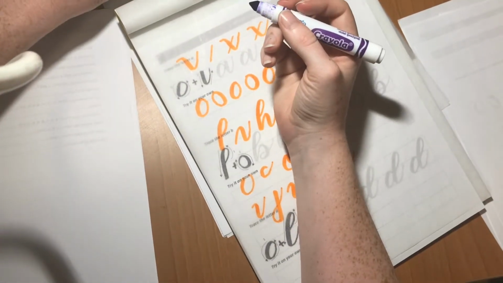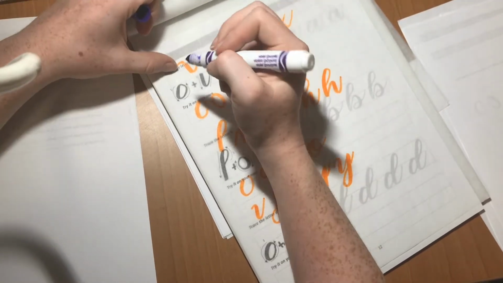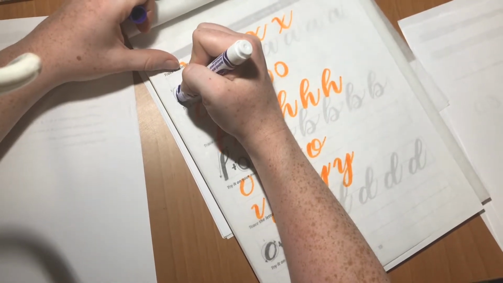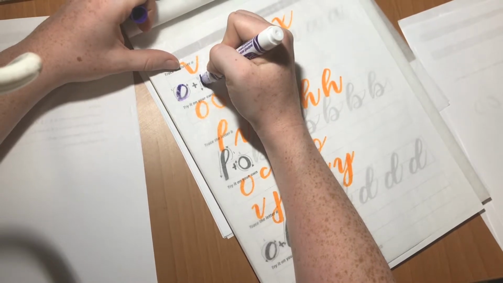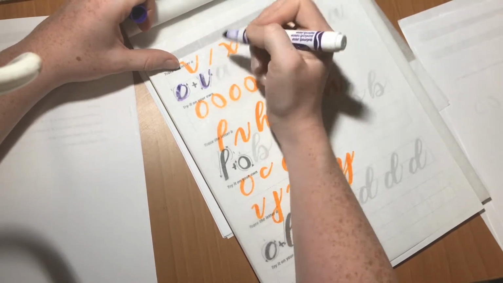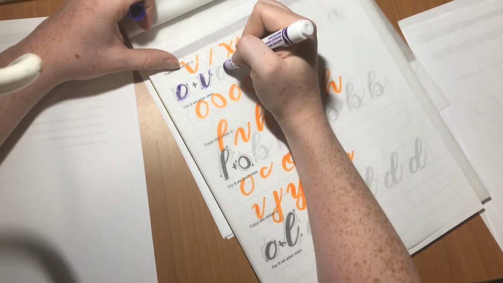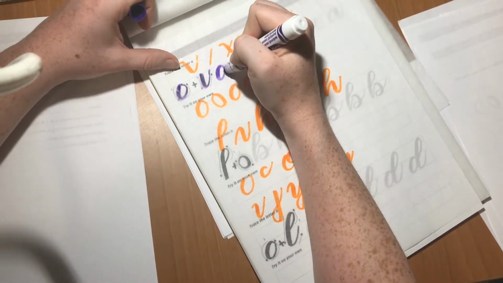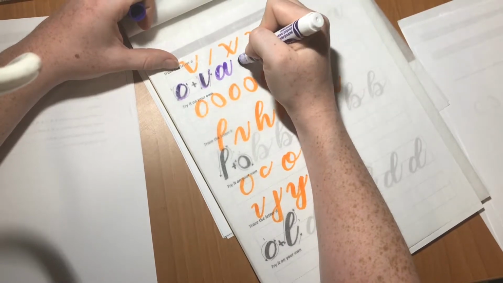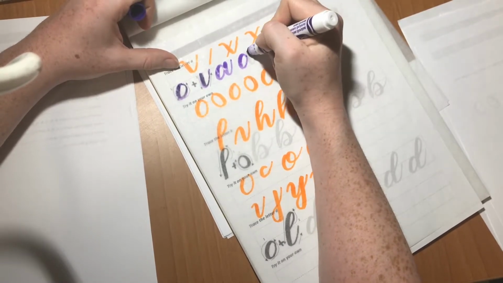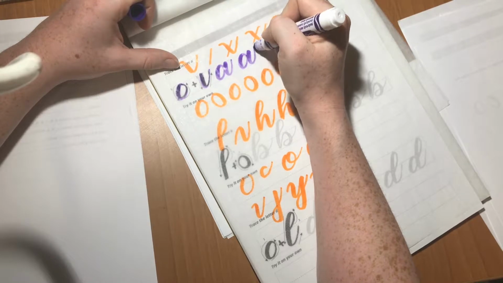So for lowercase a, you're going to make a counterclockwise circle again. Then you're also going to make a downstroke, then up to the midline. So all together it looks like this. Counterclockwise circle, and then you're basically making a lowercase i without the dot.